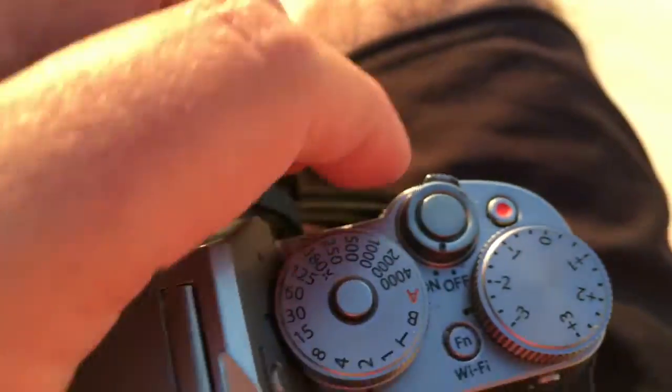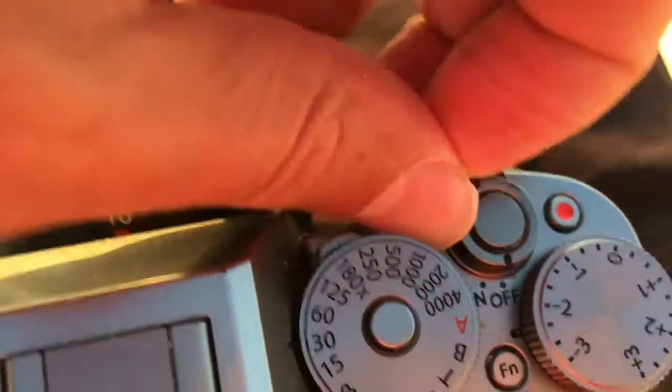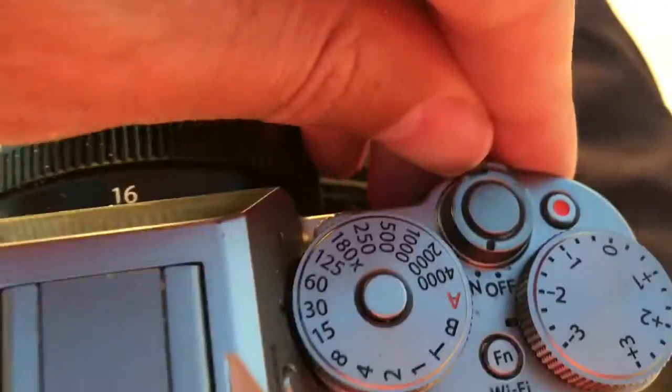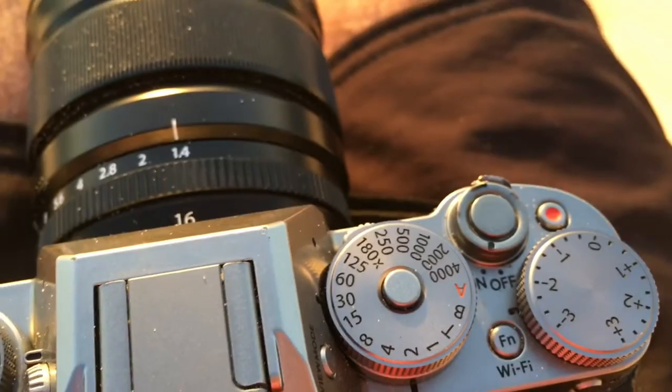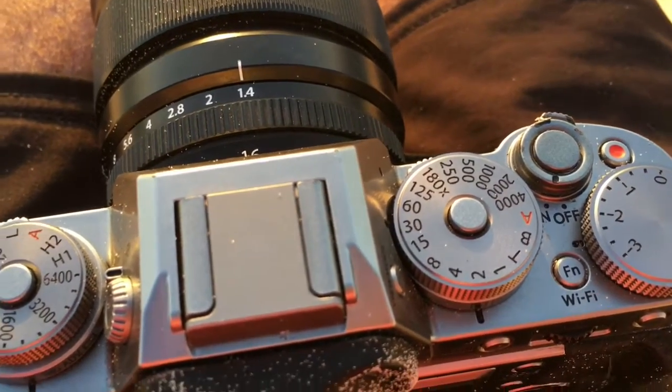And I never turn the camera off. As you can see here, it doesn't turn off. This is kind of jammed. And the reason is because I always leave it on. The firmware takes a long time to heat up, so I always leave a battery in the camera and I always leave it on. I just let it go to sleep.